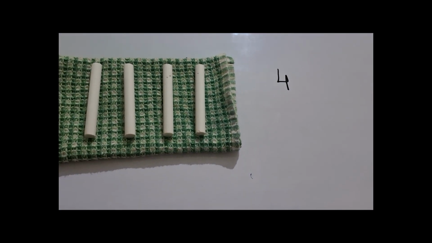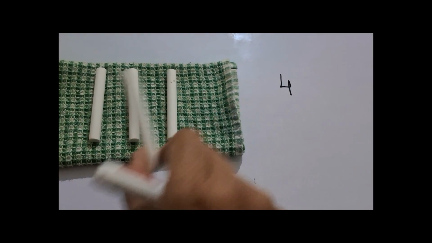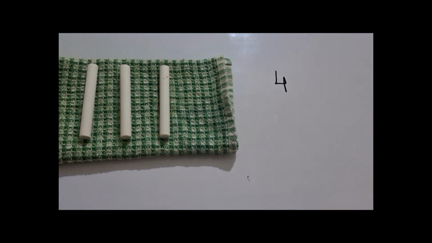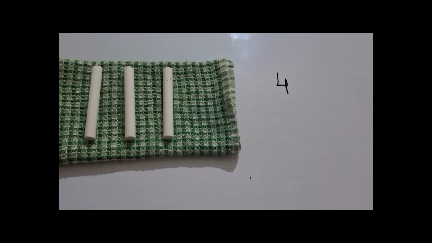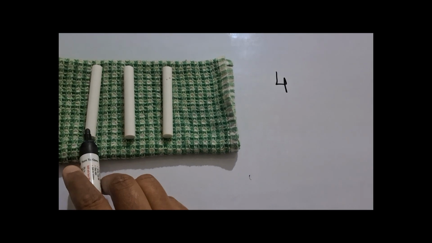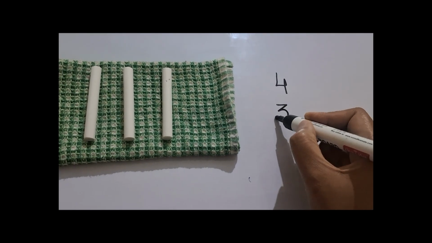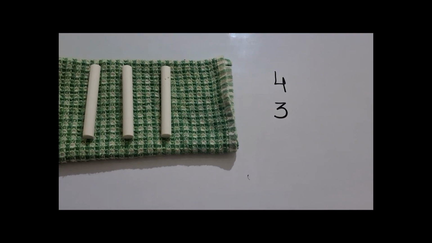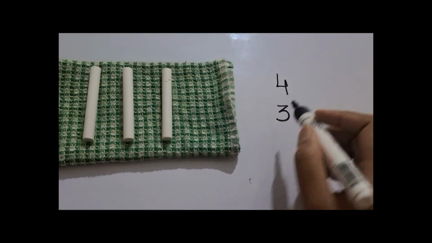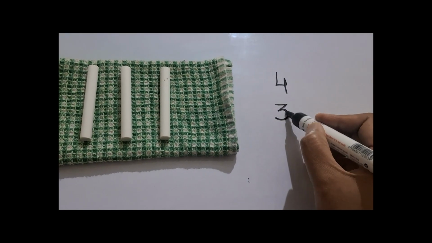Okay. Now I am taking out one chalk piece. Now how many chalk pieces are there? 1, 2, 3. 3 chalk pieces are there. We are representing this count by this symbol.